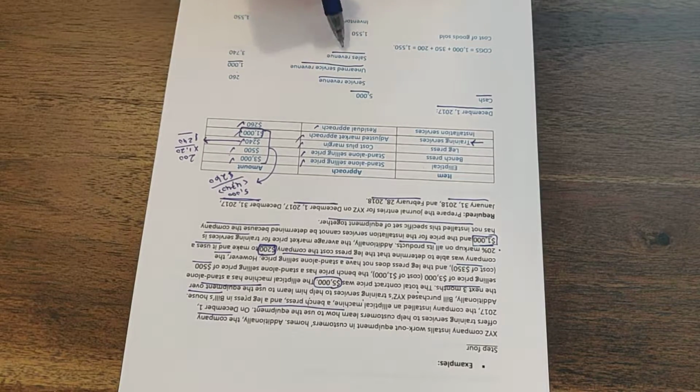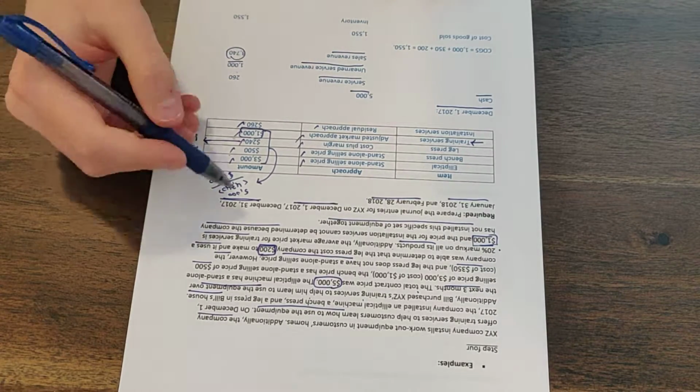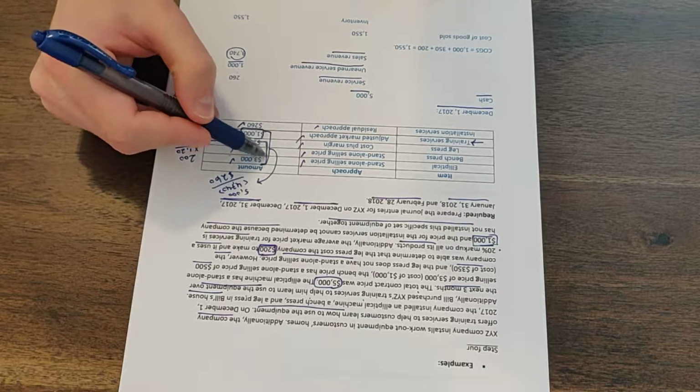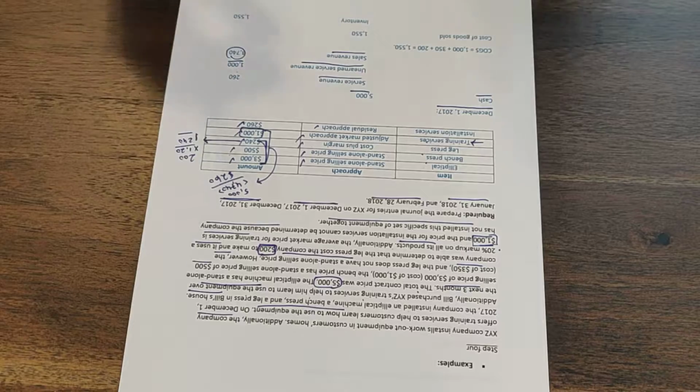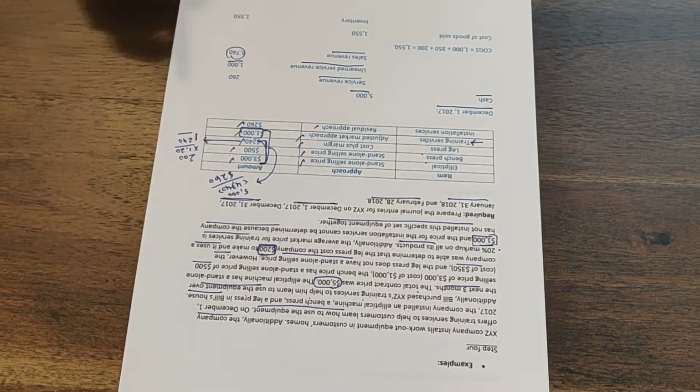They'll earn that later. Then sales revenue of $3,740. That is the additional 3 products of the elliptical, bench press, and leg press that we actually sold. That's sales revenue because we've sold that and we've installed it already. So we earn the revenue by December 1st.